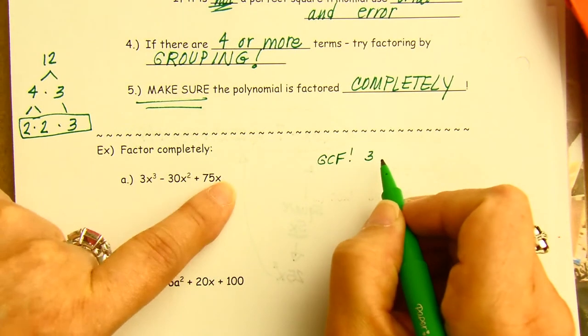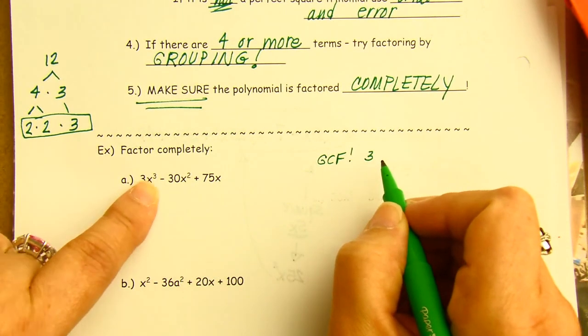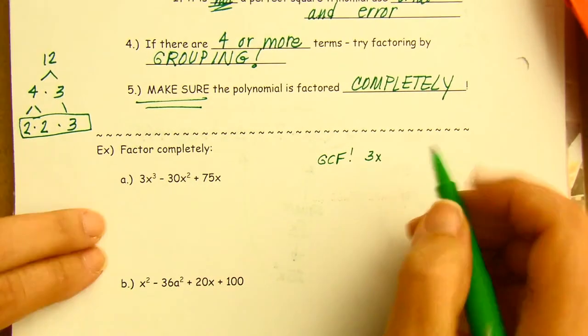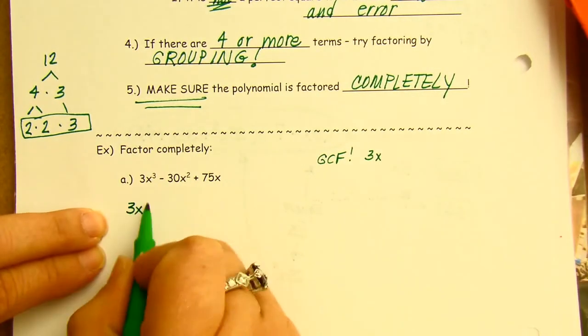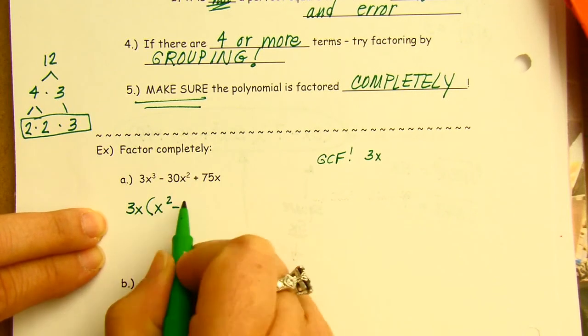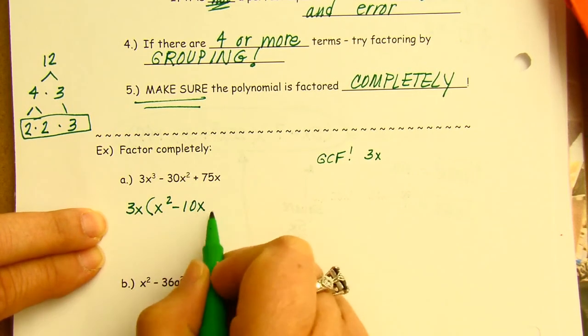This has x to the first power, second power, and third power. The biggest thing I could take out of all of those is 1x, so x to the first power. Okay, so I'm going to write my GCF on the outside. And what do I have left? I've got x squared, subtract 10x, add 25.